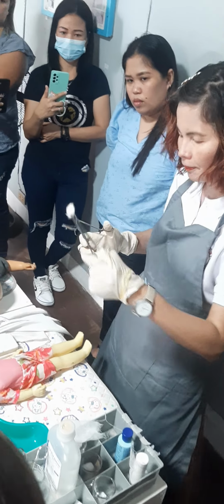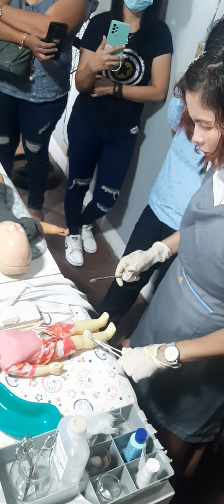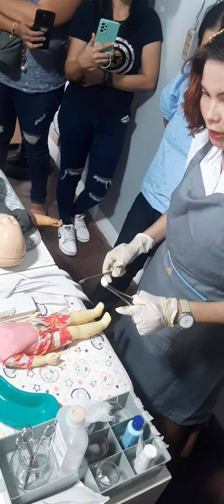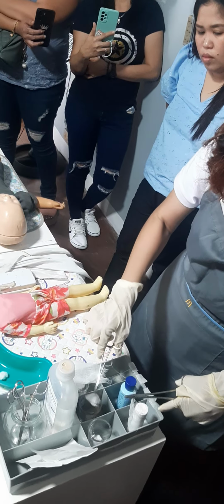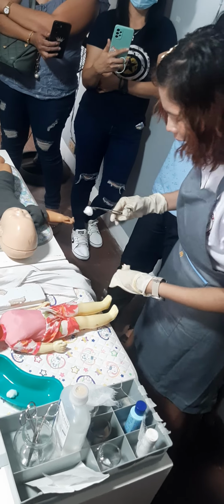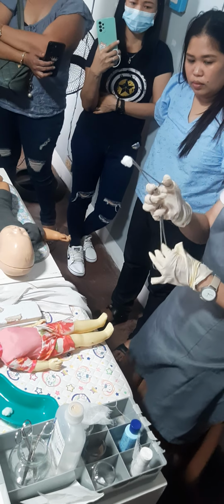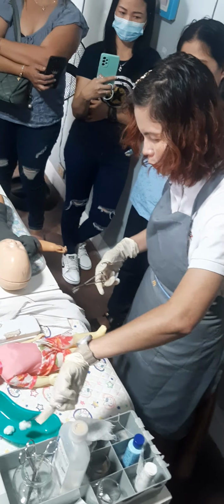Then transfer to the dressing. You go from top to bottom and then in a circular motion, from inner to outer, to prevent cross-infection or cross-contamination. And then you discard. And then the next one is a dry cotton ball. The dry cotton ball has no solution, so you just pat dry, from inner to outer motion.